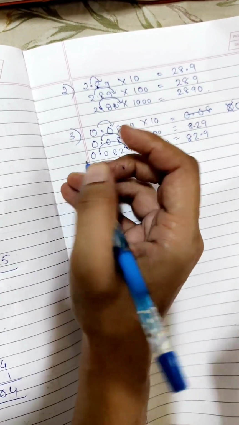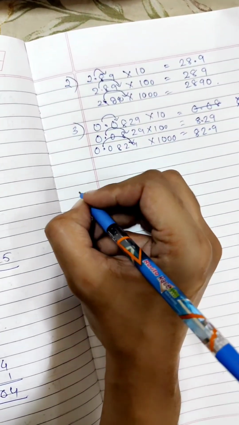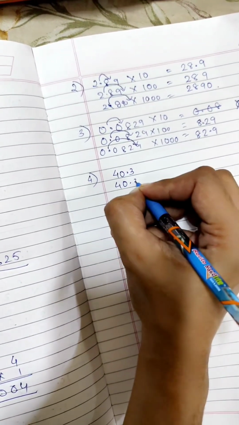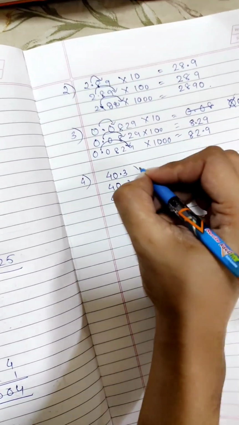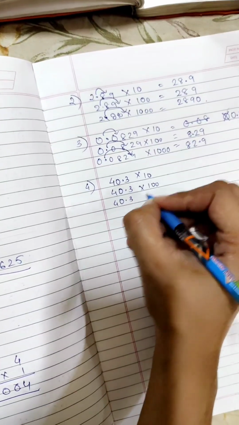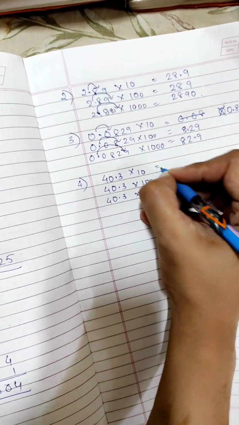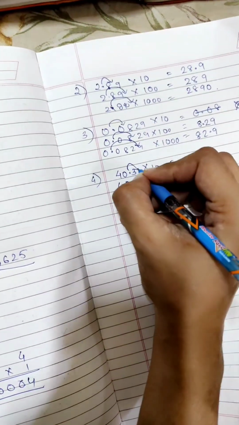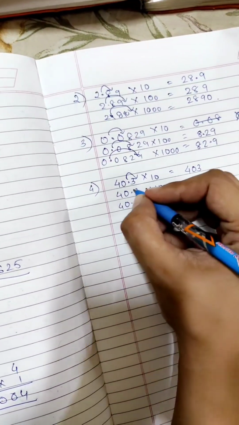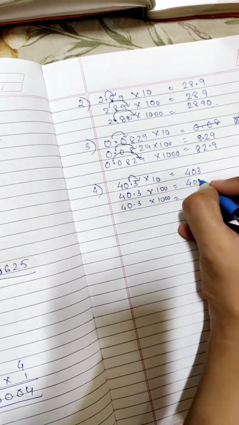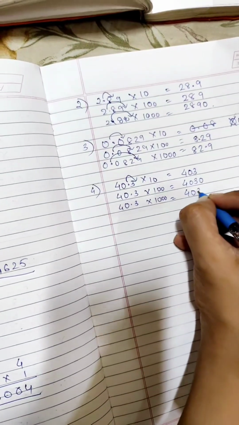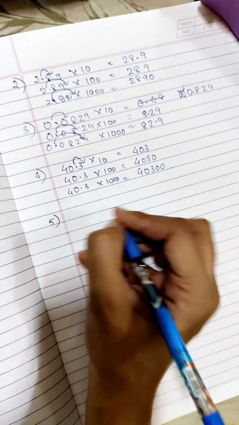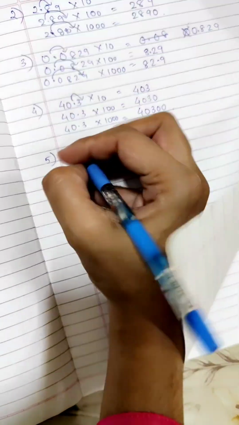So now the next question is the fourth one, 40.3 into 10 into 100 into 1000. 403 because the point shifted. Now the point will shift and the 0 will come here and this. Okay, it's very simple if you concentrate.